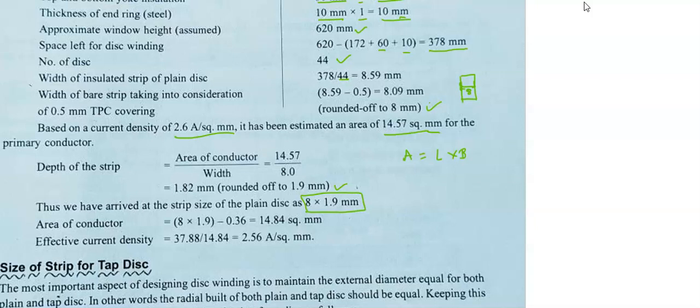Area of the conductor is 8 into 1.9 minus 0.36. This is a correction factor. If the conductor depth is greater than 1.6 mm and less than 2.24 mm, then the correction factor we have to use is 0.36 mm, which we have to remove. So area of the conductor, 8 into 1.9, is the area we calculated.